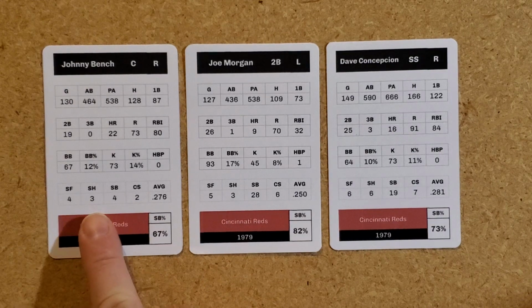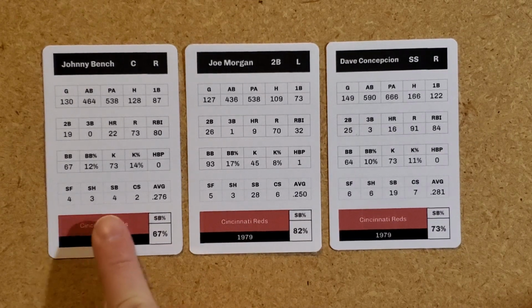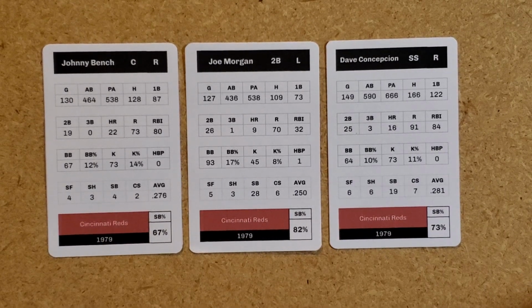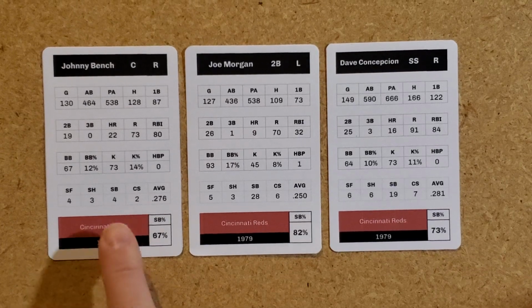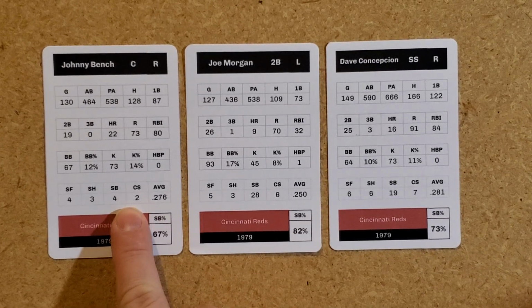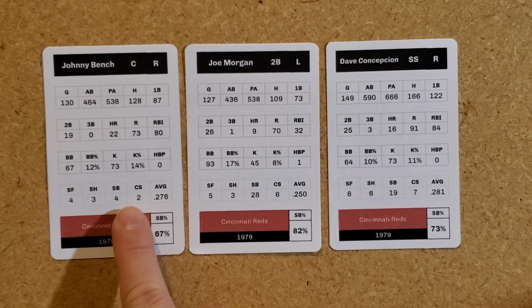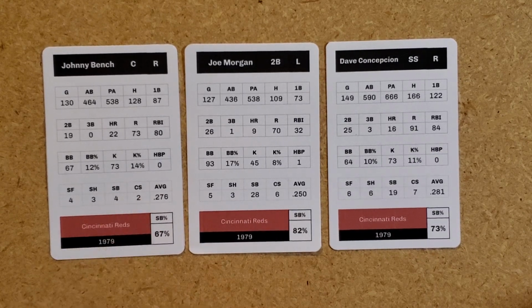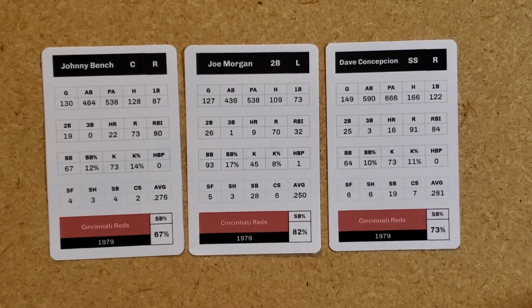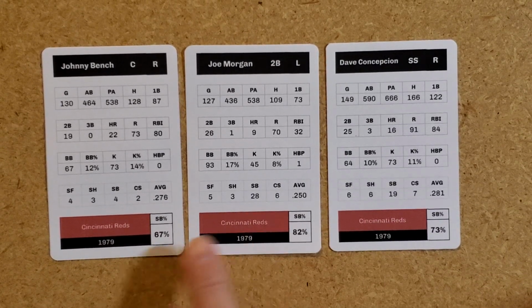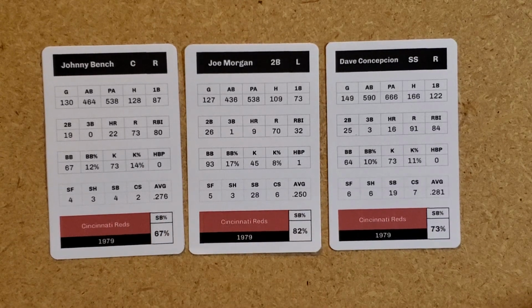We have our sacrifice hits and sacrifice flies, and then we have our stolen bases and caught stealing. You add these two together and then divide 4 by 6. So 4 plus 2 is 6. That's your total. Then you divide the stolen bases by the total, and that will get you the stolen base percentage.